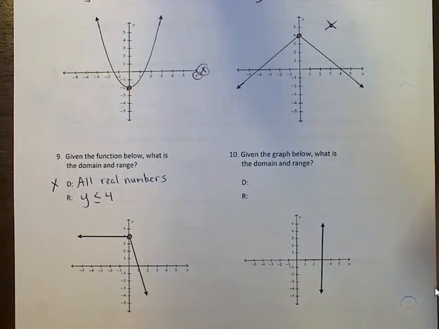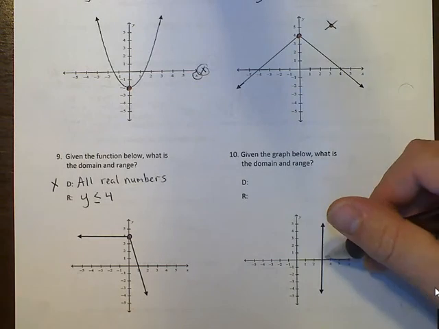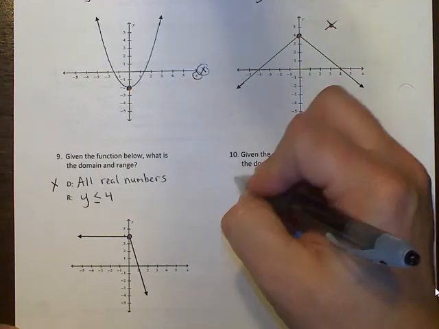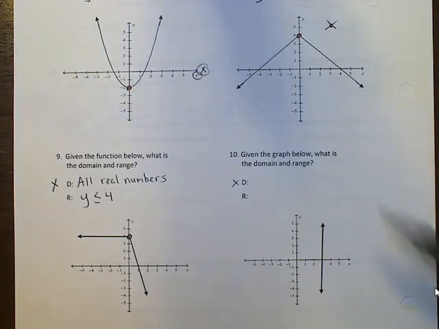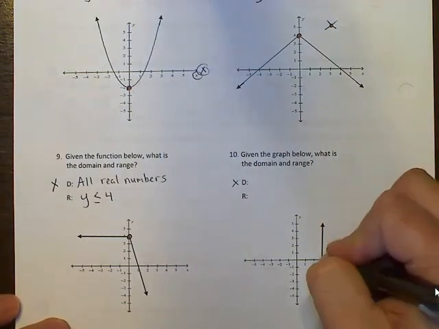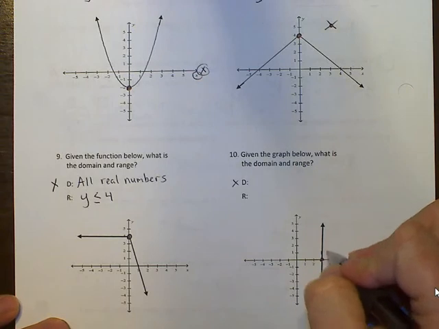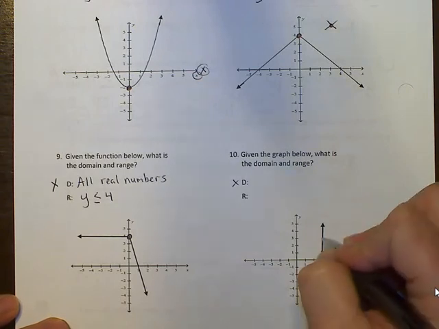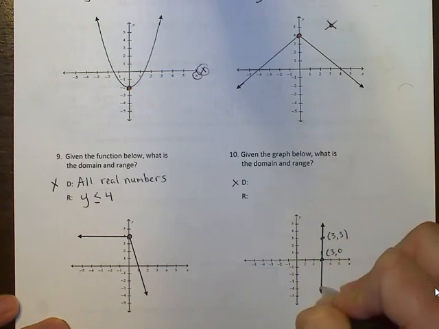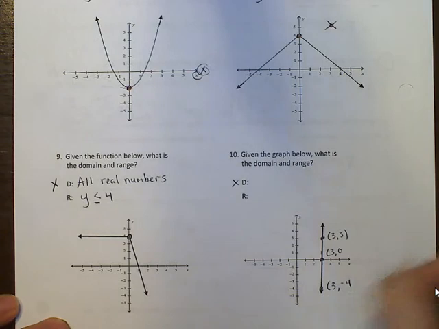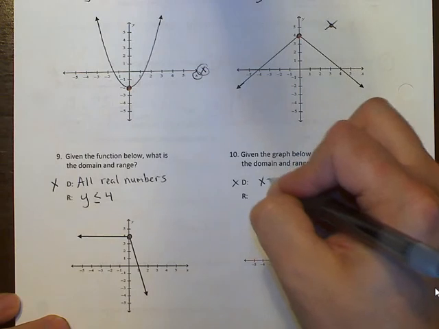All right, how about 10? So 10 is a vertical line at 3. Left and right, domain, x values. It never goes left, it never goes right. The x value is always the same. If this was a point on the graph, that's 3, 0. If this is a point, it's 3, 3. If this was my point, it's 3, negative 4. So what is my x value always? It's always 3. So it equals 3.